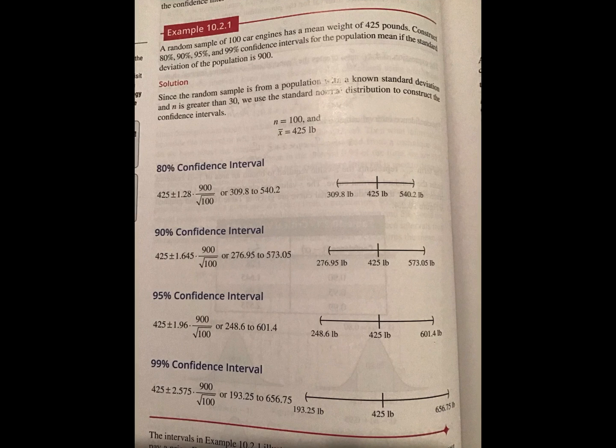So if you go to your calculator and you click on the button that says Stat, it should be below the delete button. Click on Stat and go over to where it says Tests. So you'll have to double click the right arrow to get over to Tests. Number 7 on your calculator says Z interval. Click on Z interval.